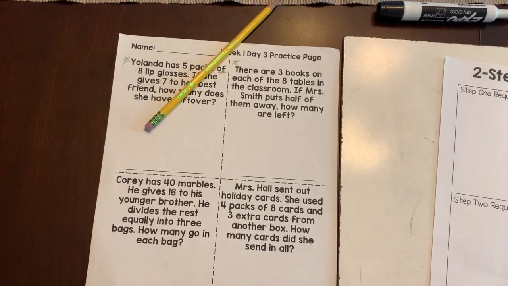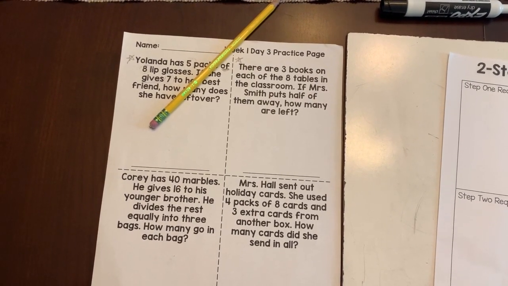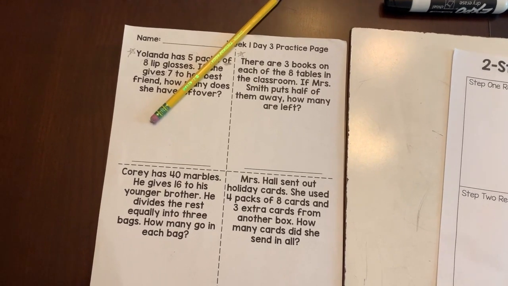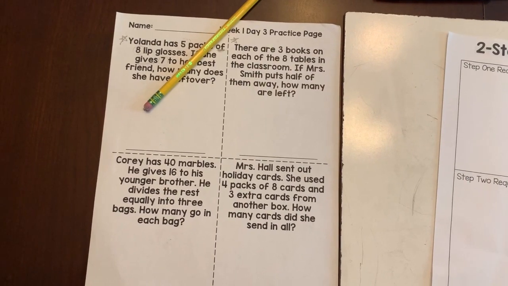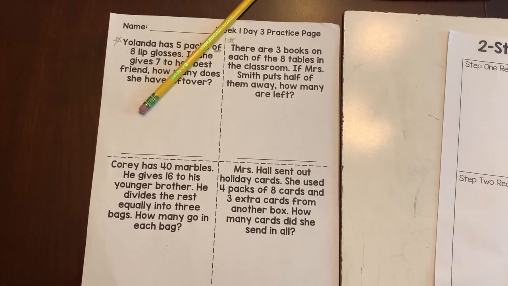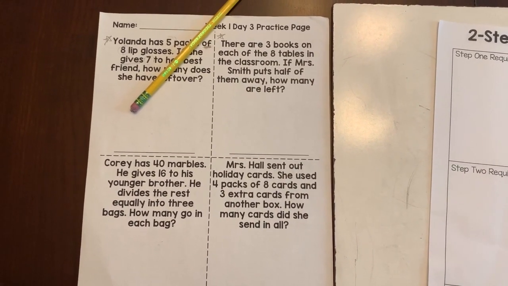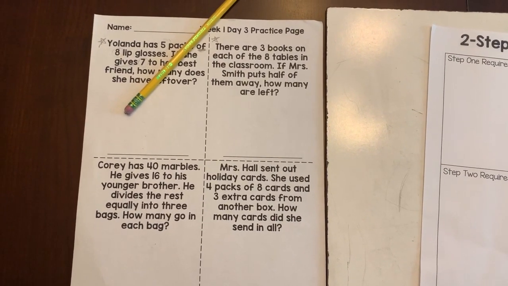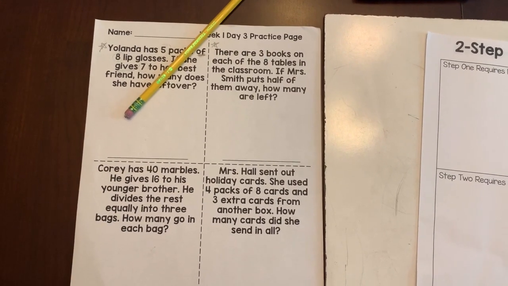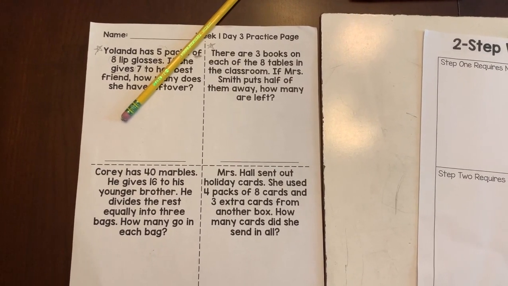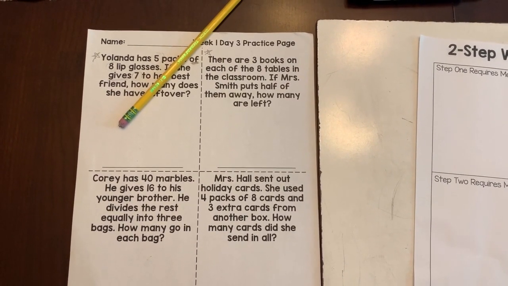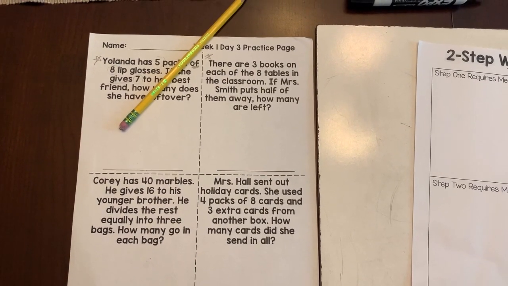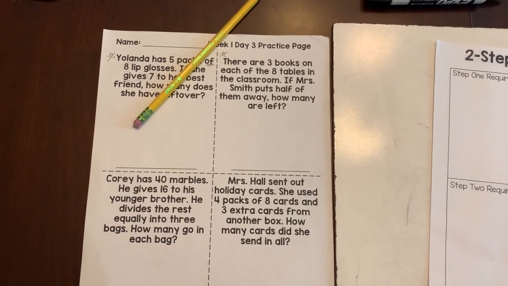Now, what that means is for every problem that we have, there are going to be 2 different operations that we have to do. You might have to first add and then multiply. Maybe you first divide and then subtract. So in every one of these problems, there's going to be 2 operations that we will do, and we need to look for 2 keywords. We're going to start by reading the first problem and circling any numbers that we see.